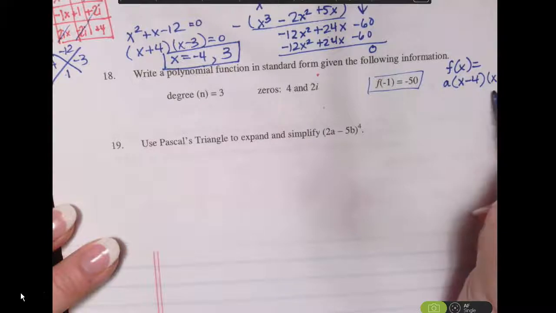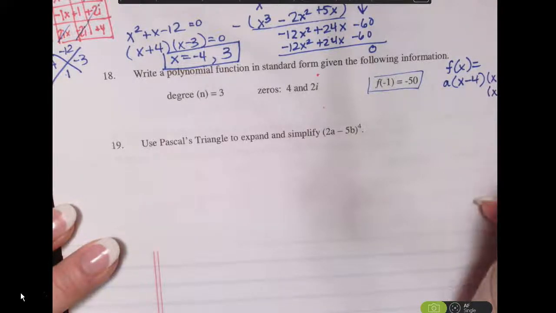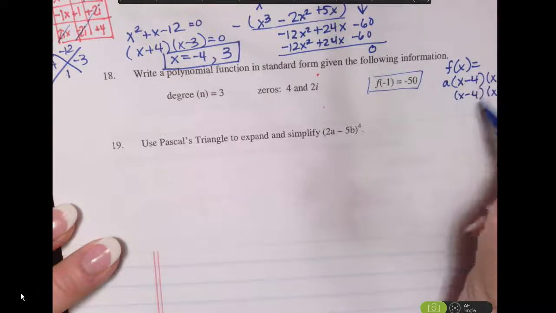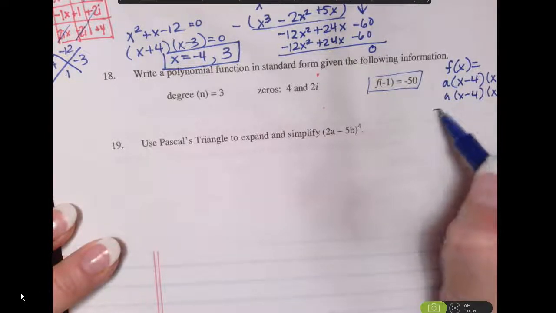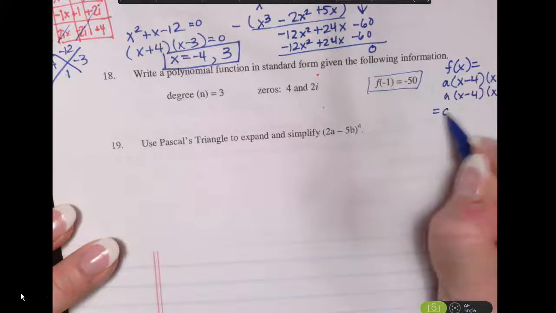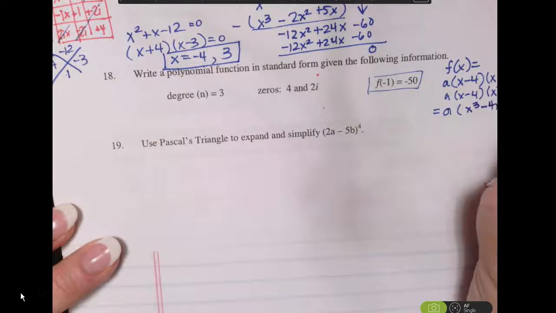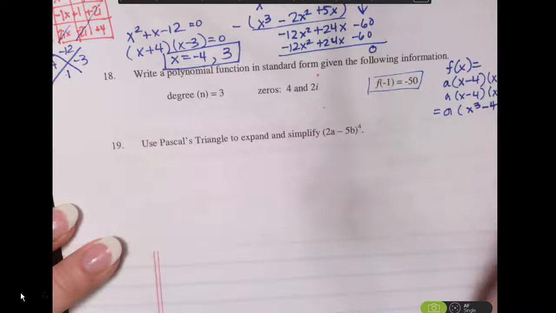So we get x squared plus 2ix minus 2ix minus 4i squared, or plus 4, times x minus 4. So now I'll multiply these guys out. X times x squared is x cubed minus 4x squared plus 4x minus 16.